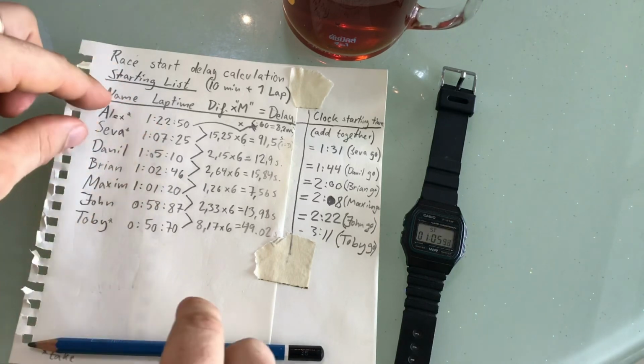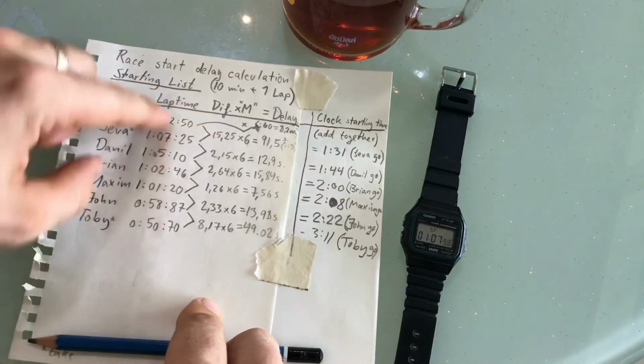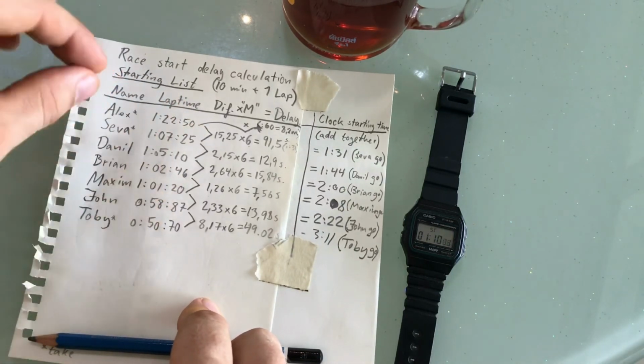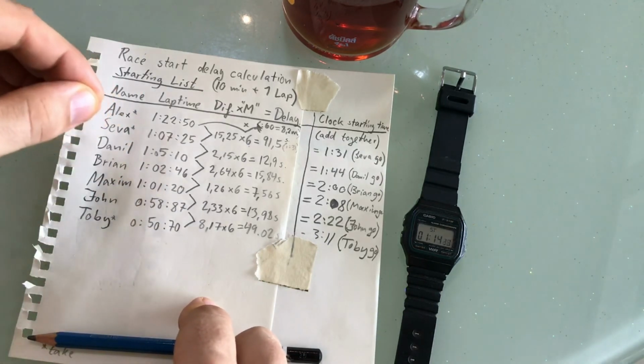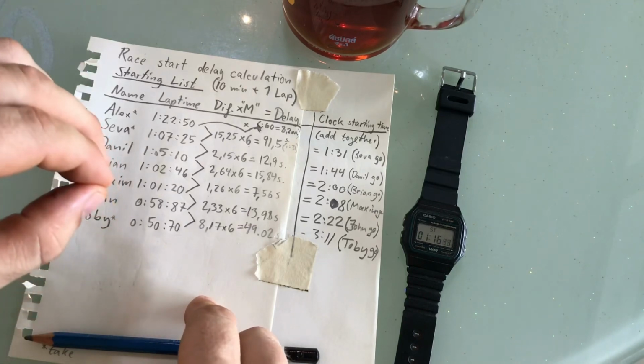And then you can recalculate the lap times every month, because people progress, and that way you can keep making it exciting.